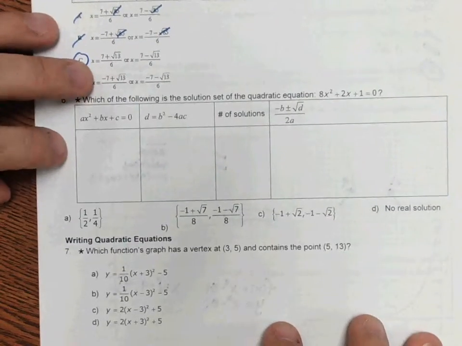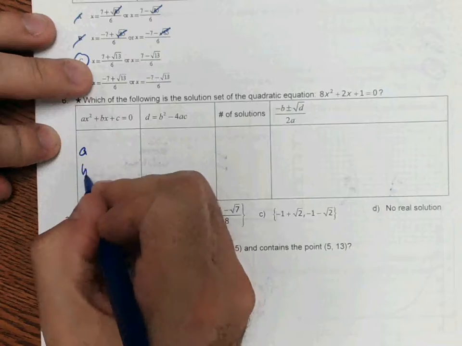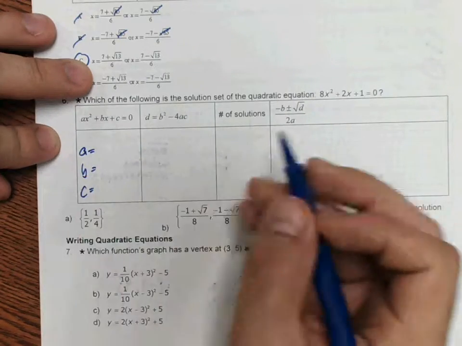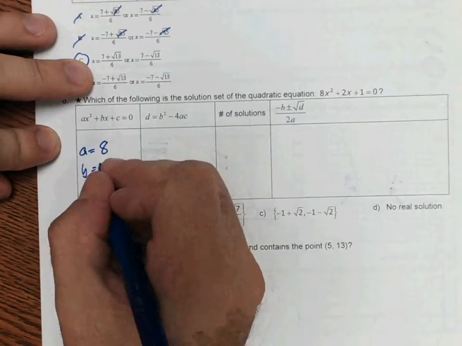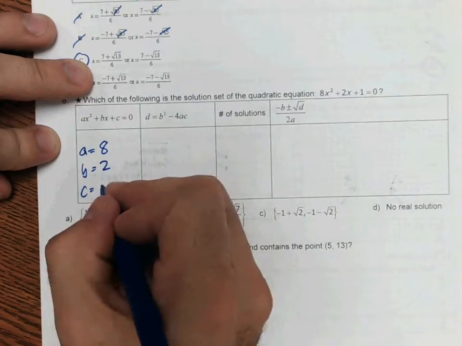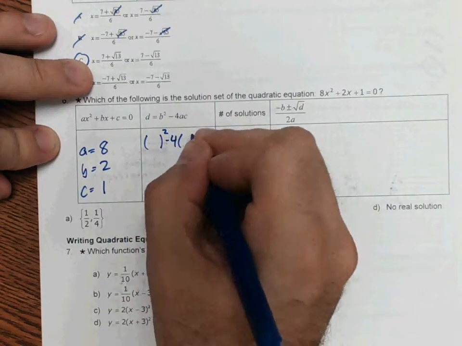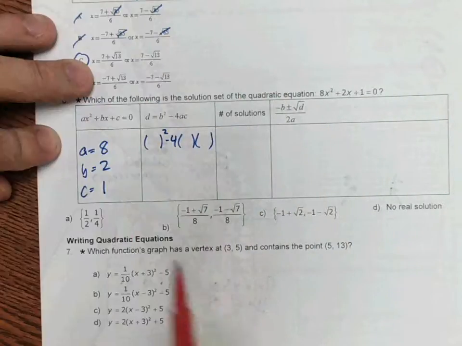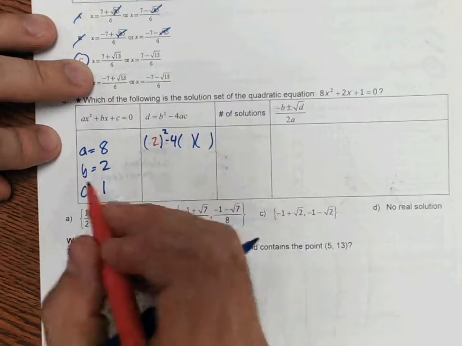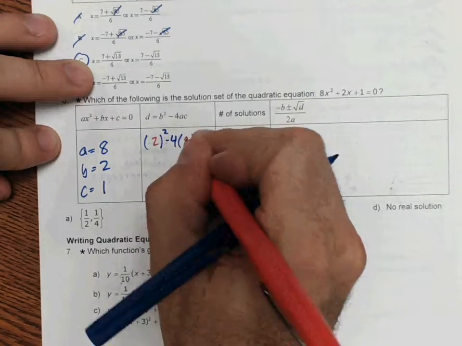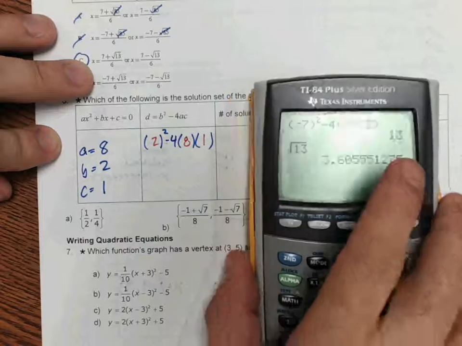Number 6 is very similar, except that lucky for us it's already solved, so we can go straight to the ABC part. A, the number with x squared, is 8. B is 2. C is 1. So we're going to plug these numbers into our formula and find the answers. First blank is for B, that's 2. Second blank is for A, that's 8. Third blank is for C, that's 1. We are going to plug these numbers into our calculator.